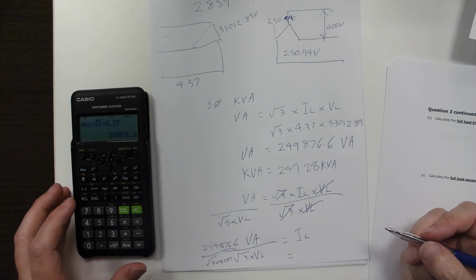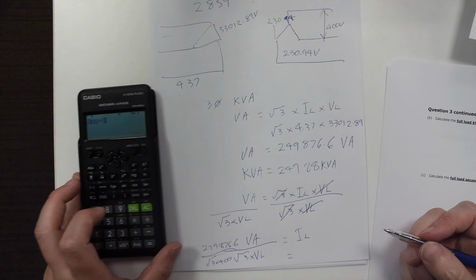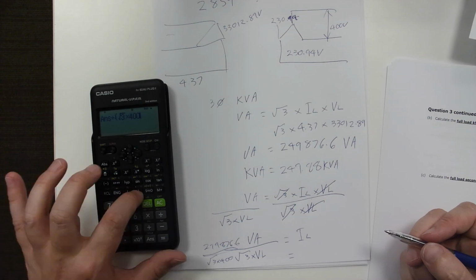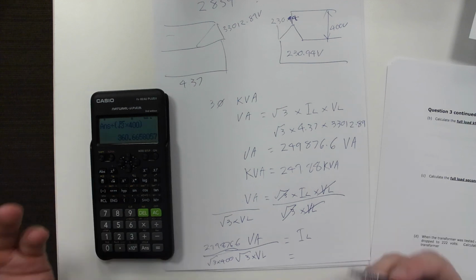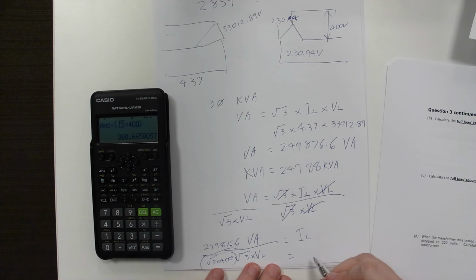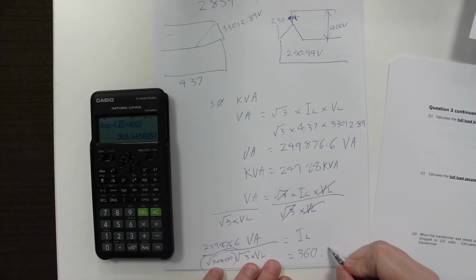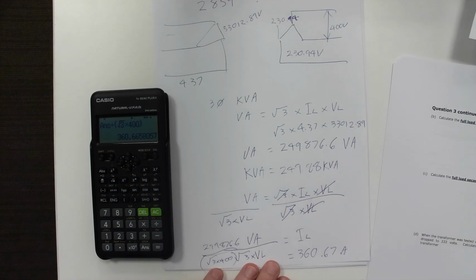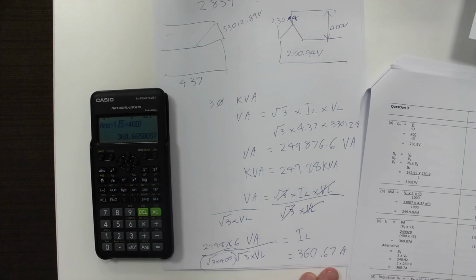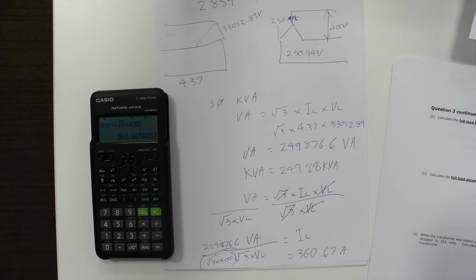And so we get, if I divide by root 3 times 400, and you'll notice I had to put that in brackets because they're implied when you do a line like that, we get 360.665, so 360.67 amps. Grab the answer sheet. They rounded up a little bit more, so 360.7 amps, both correct within margin of error.